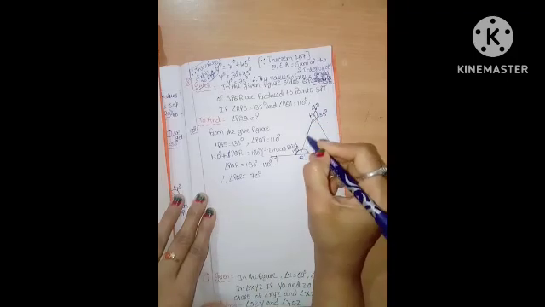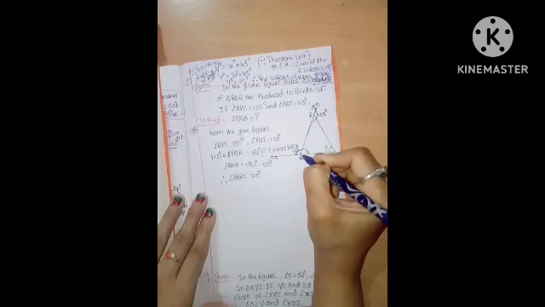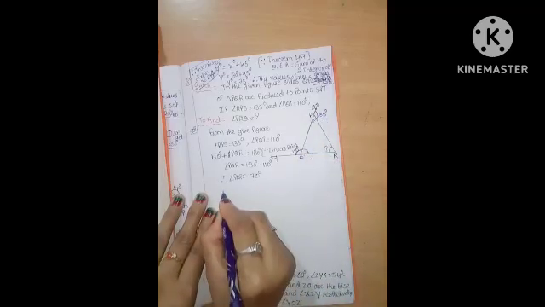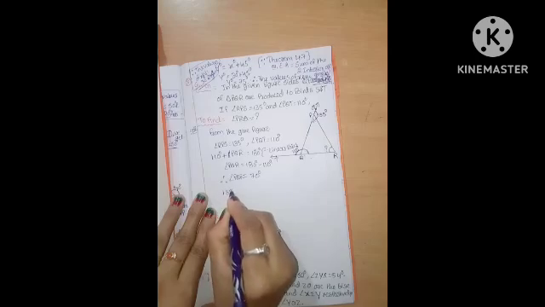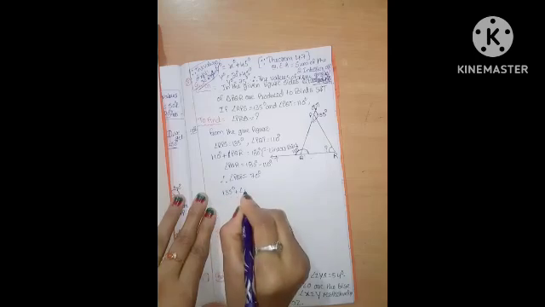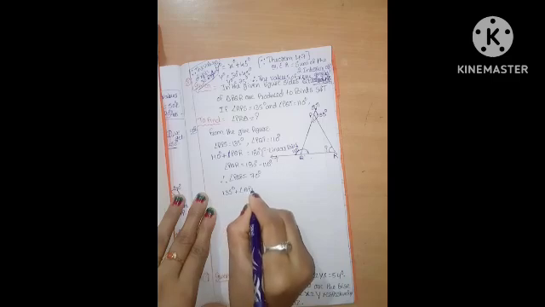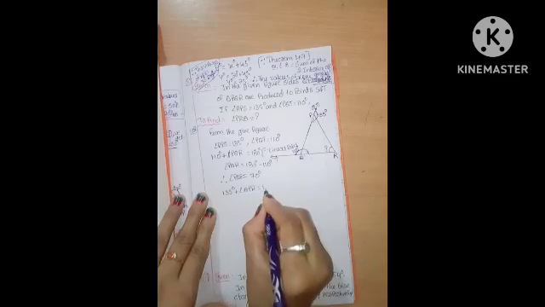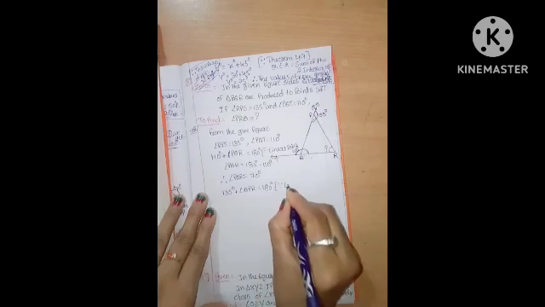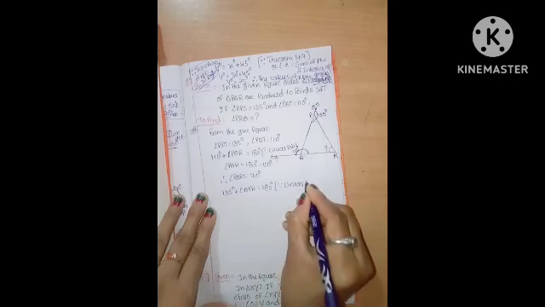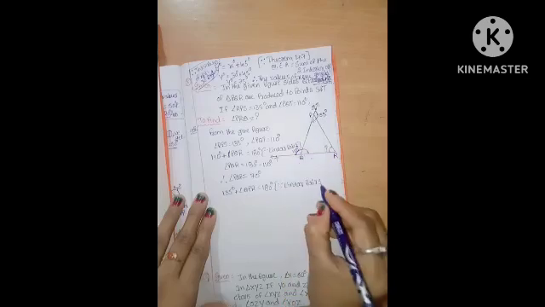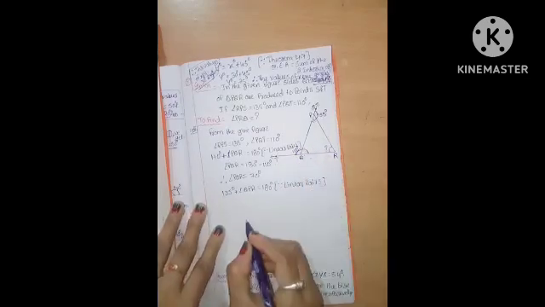PS is a straight line, and the sum of these adjacent angles is 180 degrees. So 135 degrees plus angle QPR is equal to 180 degrees. Why? These two are linear pairs of angles.